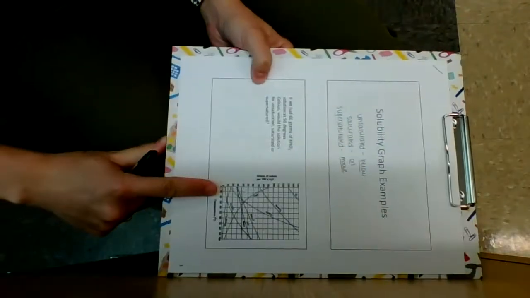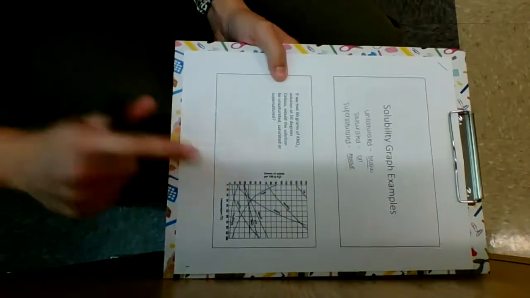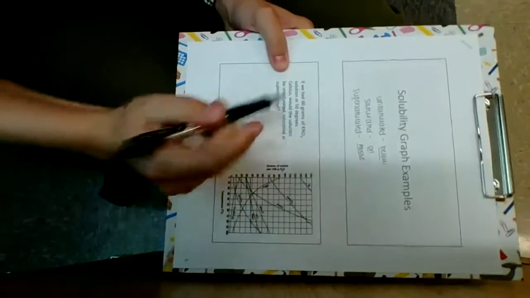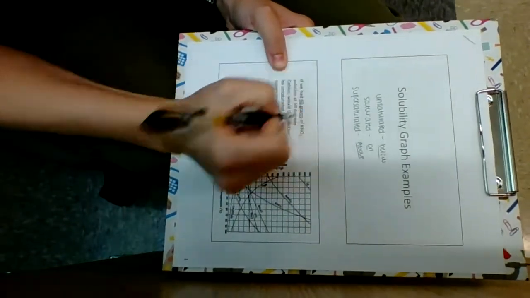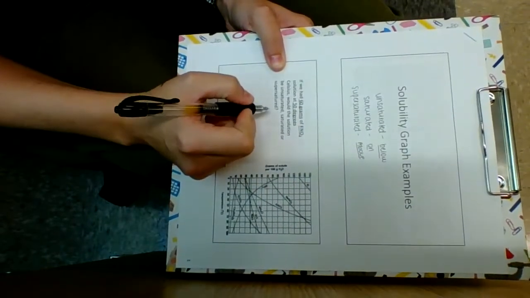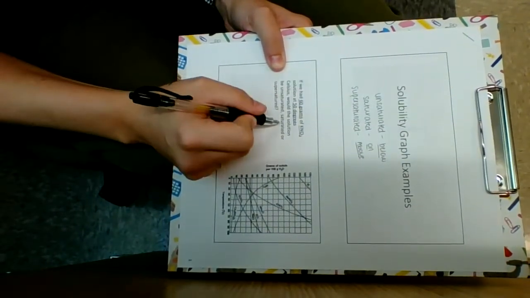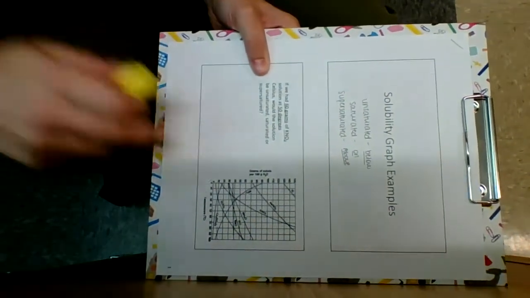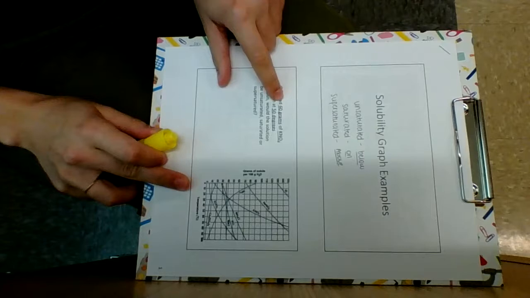So let's go ahead and do this first example problem. First we're going to read the question and then we'll work on our graph to figure out our answer. If we had 60 grams of KNO3 solution at 50 degrees Celsius, would the solution be unsaturated, saturated, or supersaturated? So let's figure out this problem. First I know that I need to plot my point. So I have 60 grams and 50 degrees.